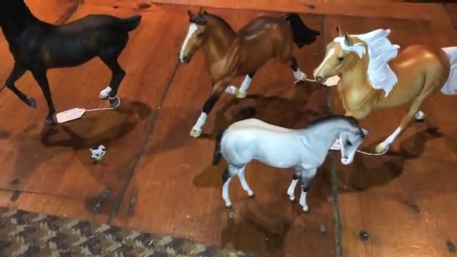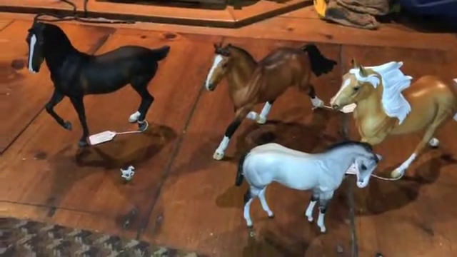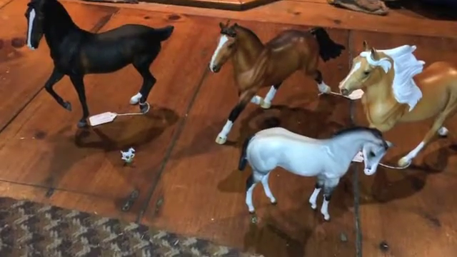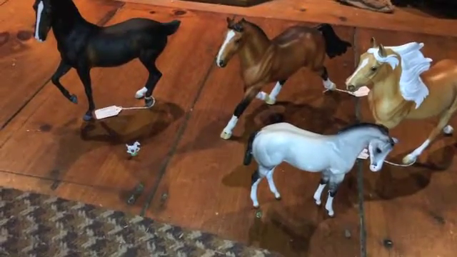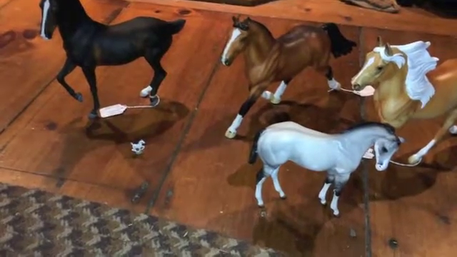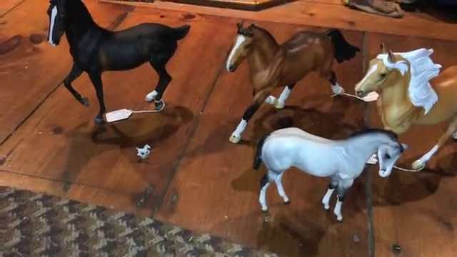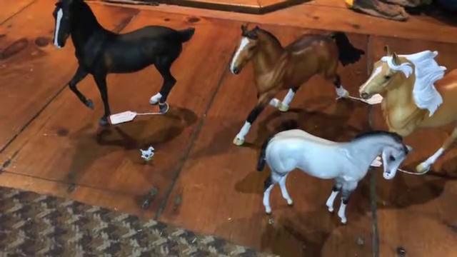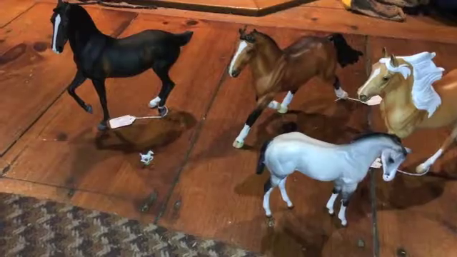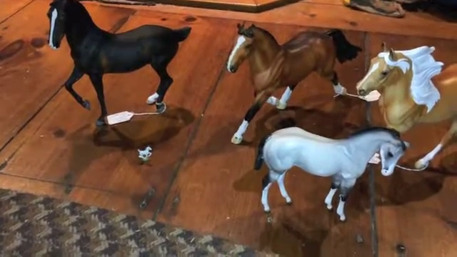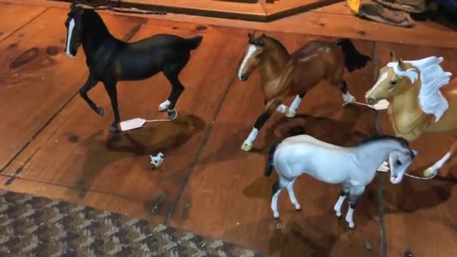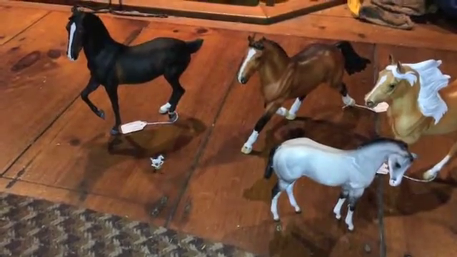A lot of times you'll see abbreviations for particular breeds. A lot of times you'll see TB for thoroughbred, STB for standardbred, ASB for American saddlebred. And then I'm trying to think, MFT, Missouri Foxtrotter, TWH, Tennessee Walking Horse, and QH, Quarter Horse.